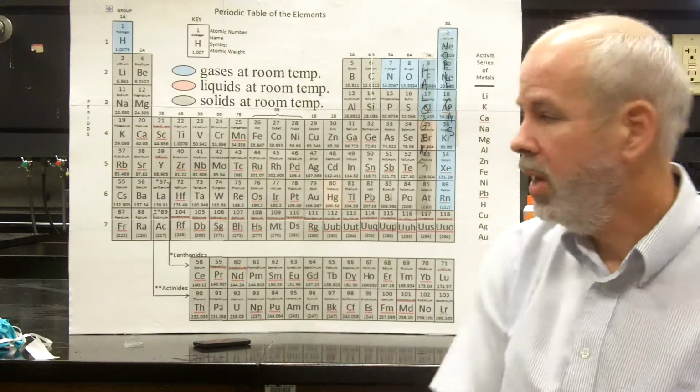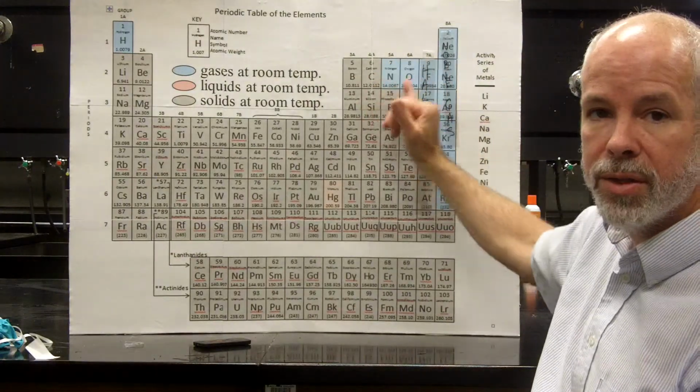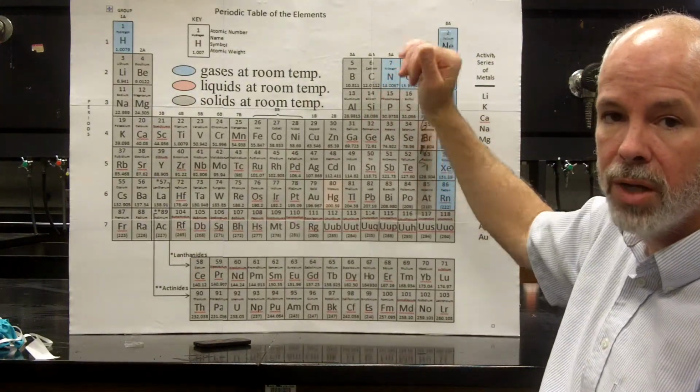Moving along to the left, we go from the noble gases to the halogens, and then we've got this combination, nitrogen and oxygen. They are gases in our atmosphere. Very interesting. Nitrogen is literally 78% of our atmosphere. It's the main gas in any air that we run into. Oxygen is number 2. Oxygen is 21%.